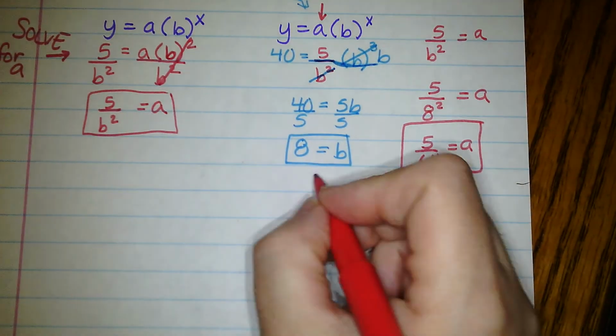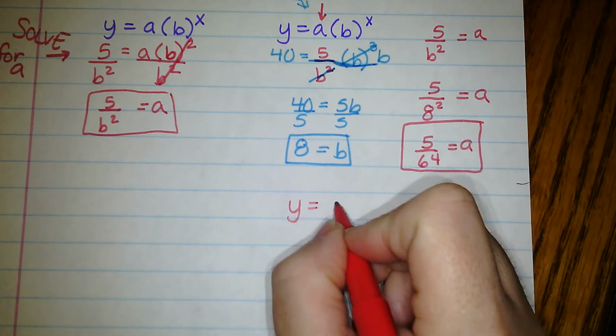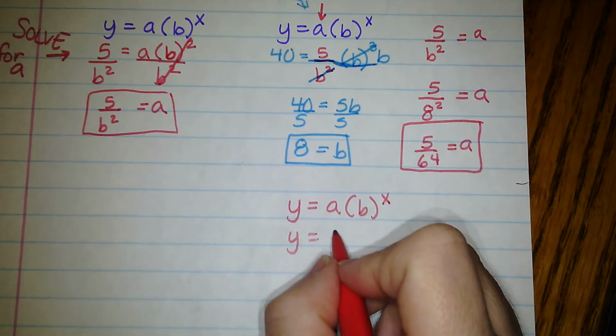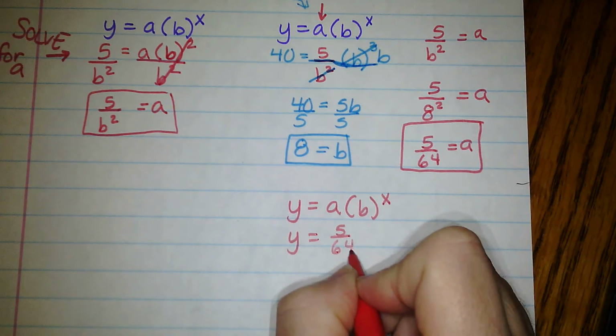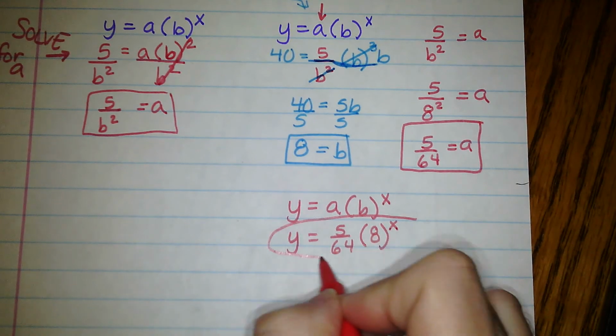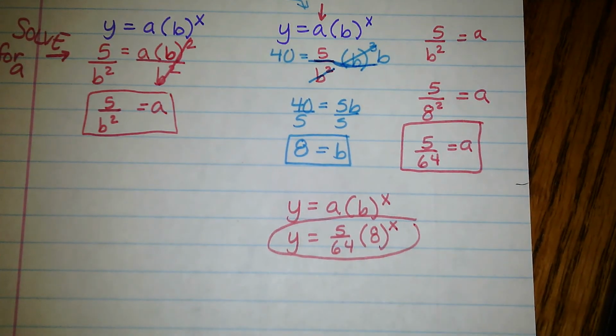Now I can write my equation. y equals a times b to the x. So y equals 5 over 64 times 8 to the x. And this is your answer to the question. Go ahead and try the U-try and then check with my video, and then you'll be on your way.